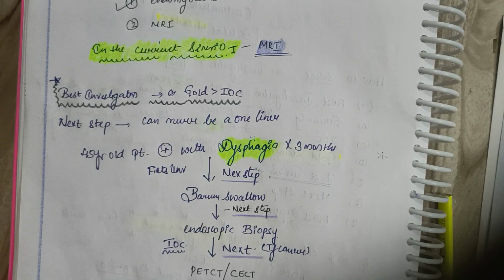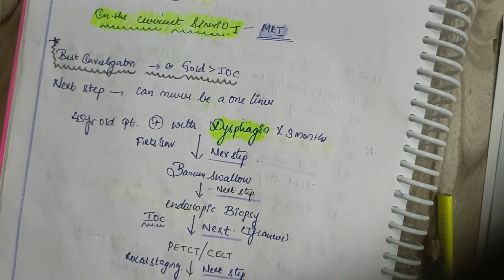Say, for example, a 45-year-old patient has dysphagia, difficulty in eating and swallowing, for the past 3 months. When I tell you the patient has dysphagia and has not been able to swallow for the past 3 months, remember the next step will be barium swallow, right? Next step will be barium swallow. So you can look into what actually happened, the problem with the esophagus. You get different shapes of barium swallow in different diseases; in cancer you get a different shape.